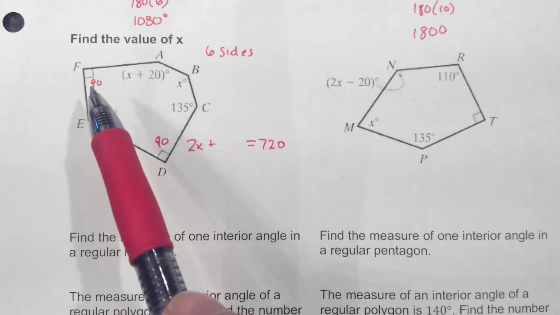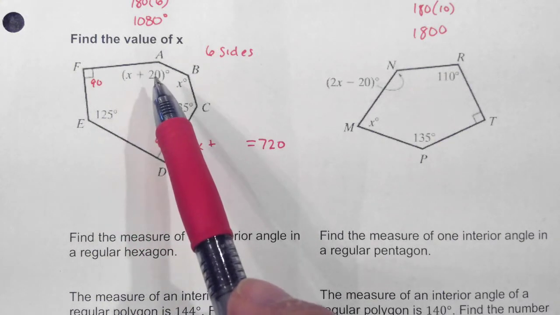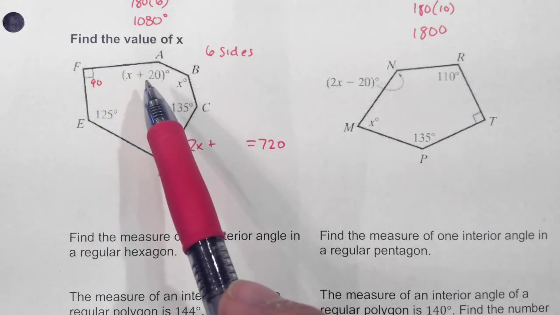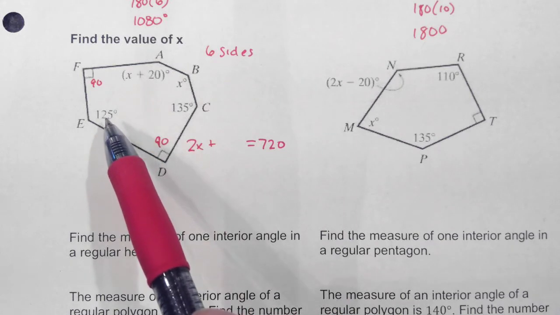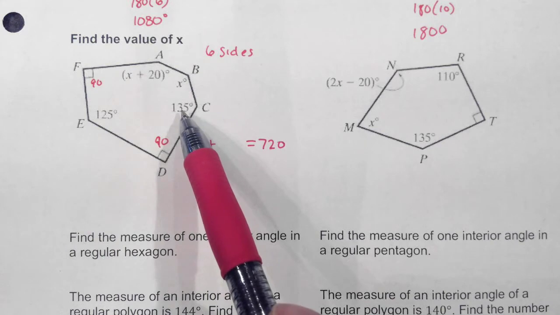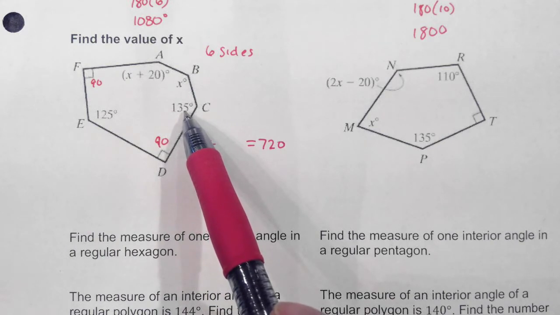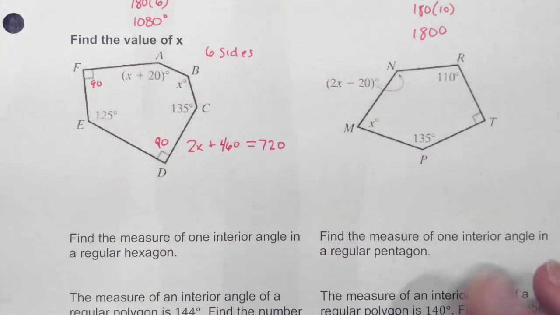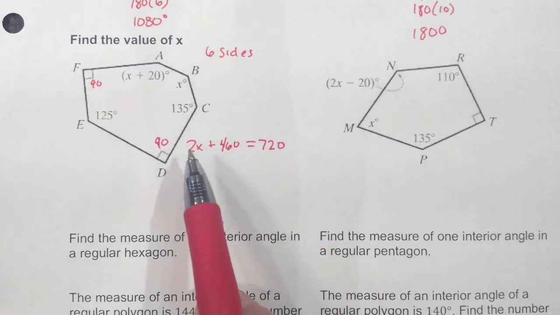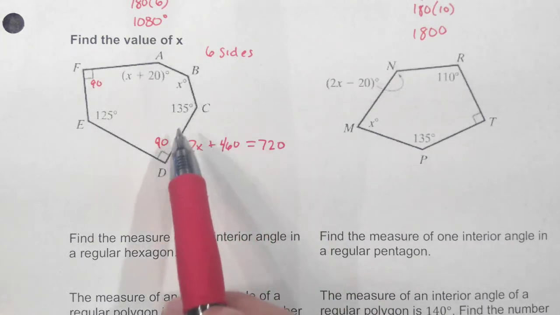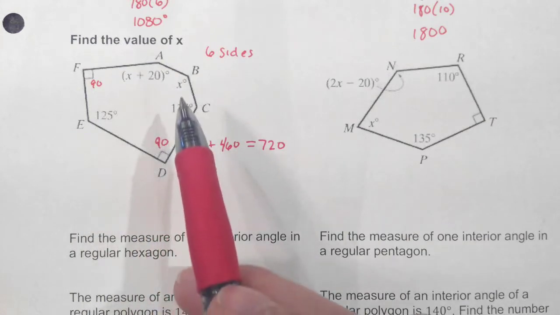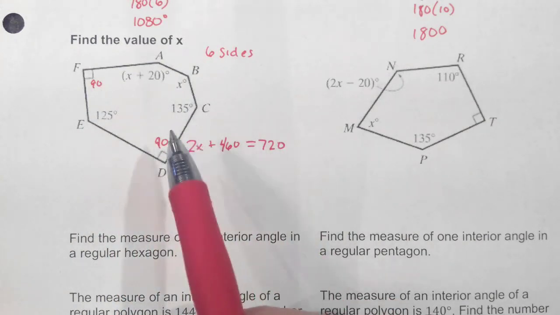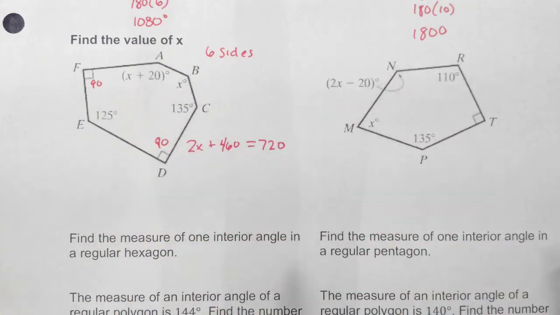90 and 90 is 180. 180 and 20 is 200. 200 and 125 is 325. And 325 plus 135 is 460. And if I made a mistake, just write down the right number in your notes. But I think I got it right. So I have 2x plus 460. That is the sum of all of these interior angles. It has to equal 720 because it's a 6-sided figure.